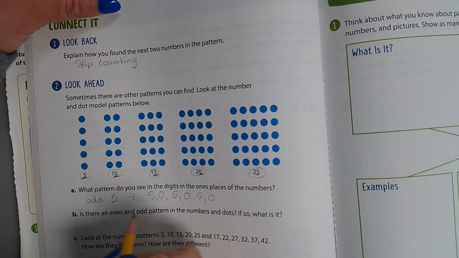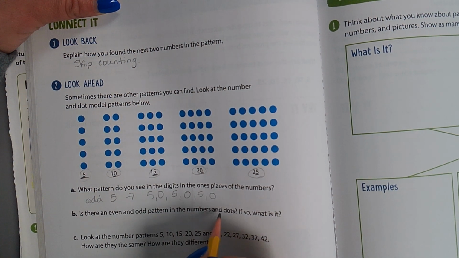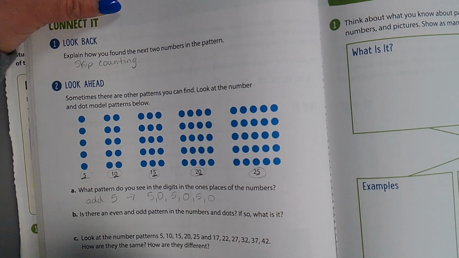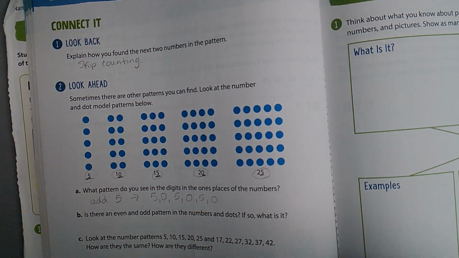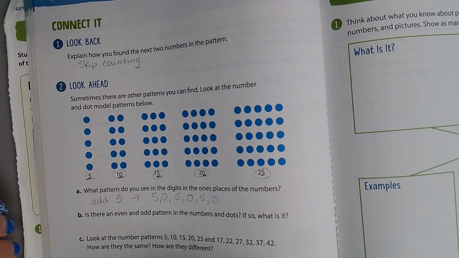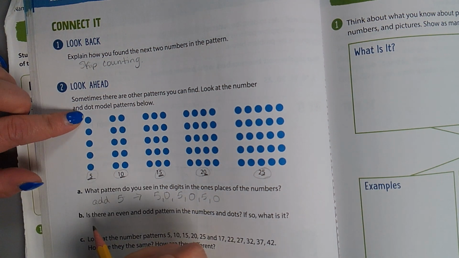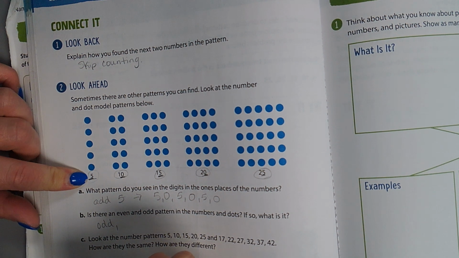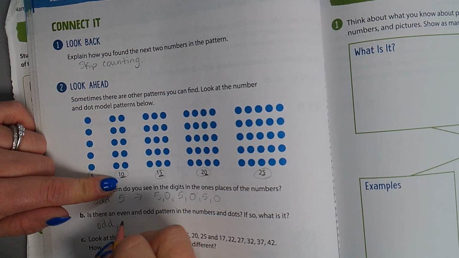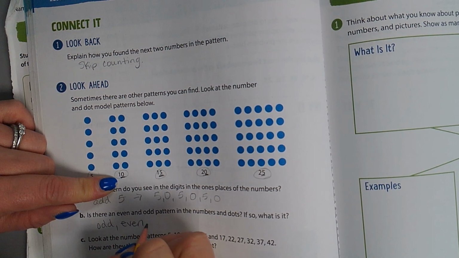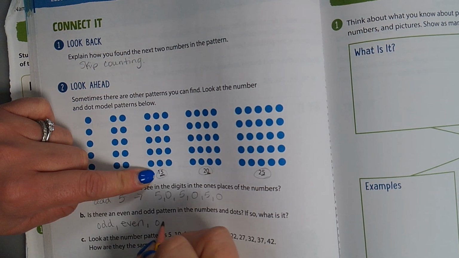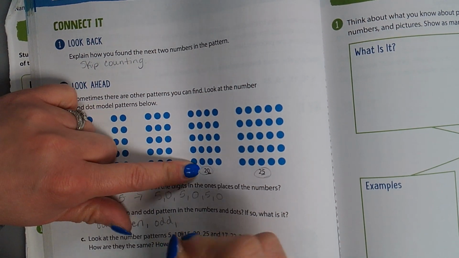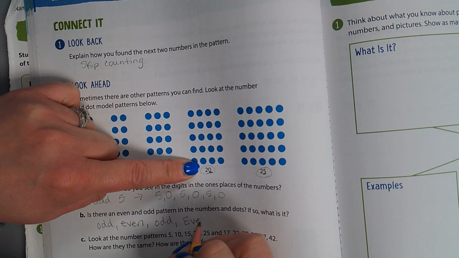There is an even odd pattern in the numbers and dots. If so, what is it? So there is also an even and odd pattern. Our first number is odd. Our next number is even. 15 is odd. 20 is even.